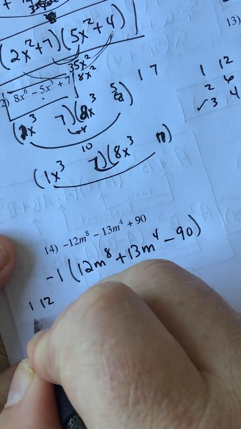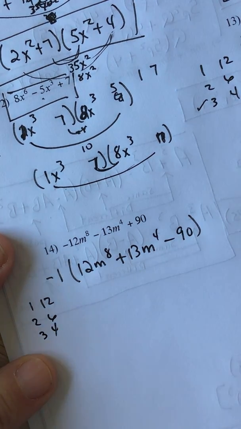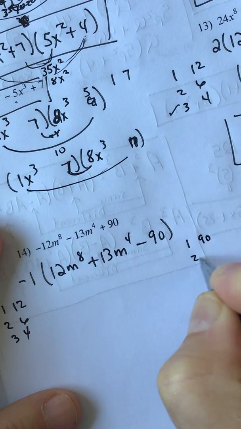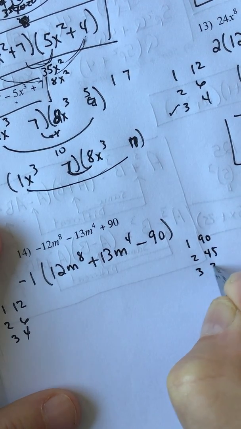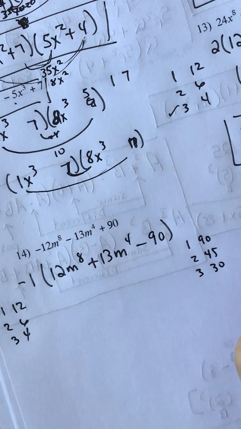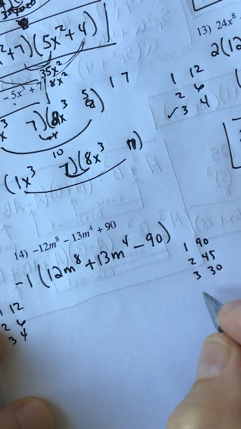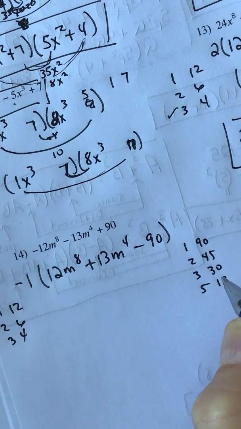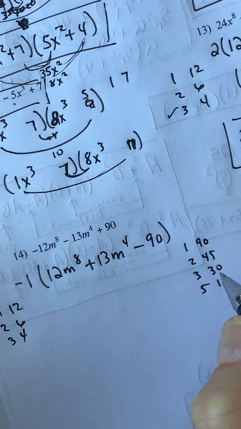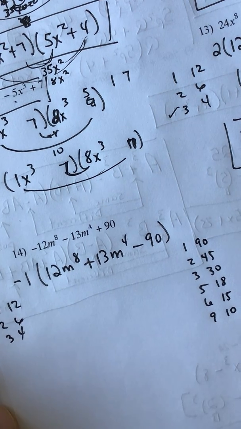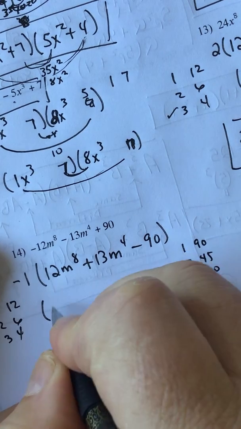So I have 1 and 12, 2 and 6, 3 and 4 over here, but 90 has a lot of factors. Okay, 1 and 90, 2 and 45, 3 and 30, 4 doesn't go in there, but 5 does. 90 divided by 5 is 18, so 5 and 18, 6 and 15, 7, 8, 9, and 10. Okay, so there's all the choices for 90.